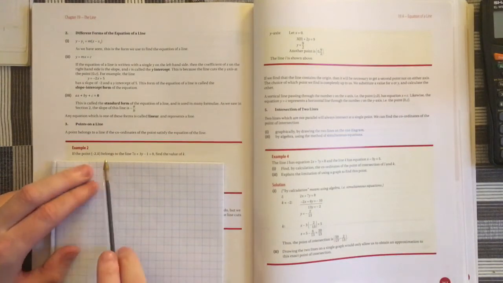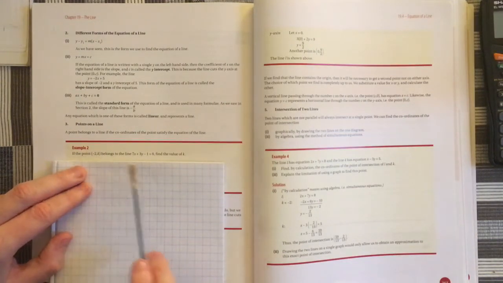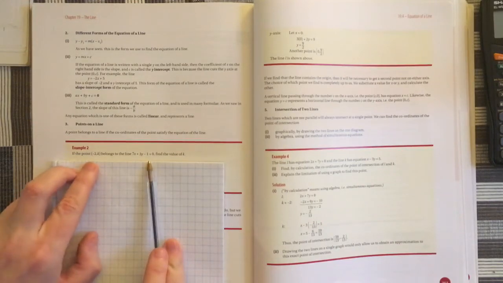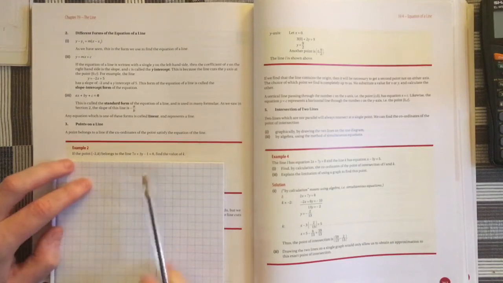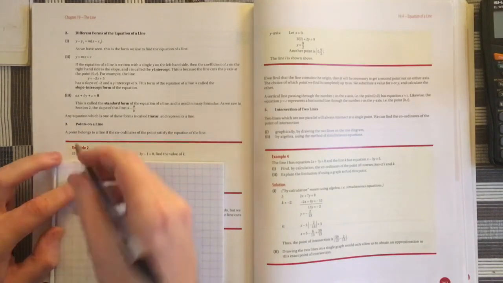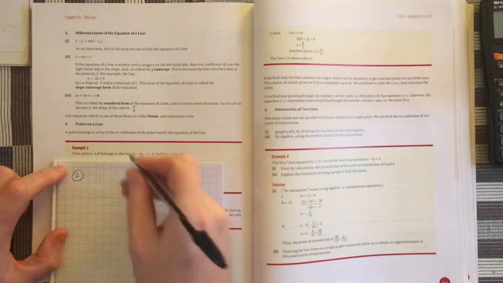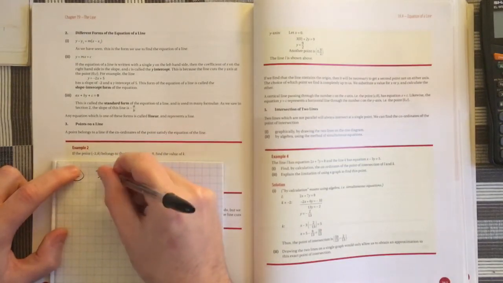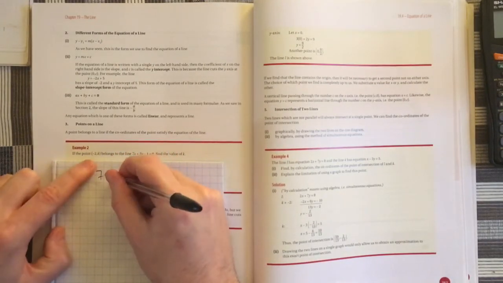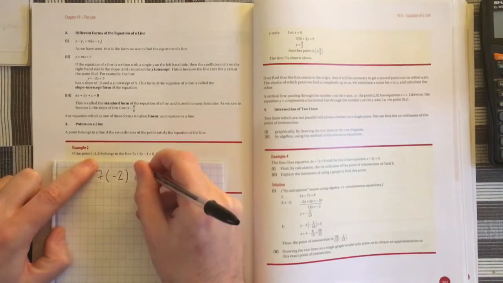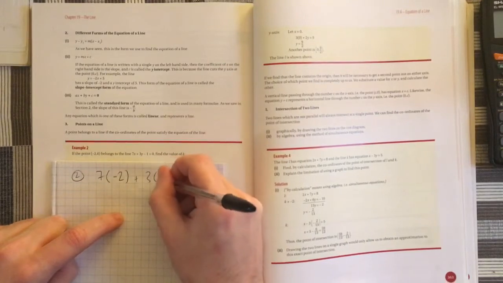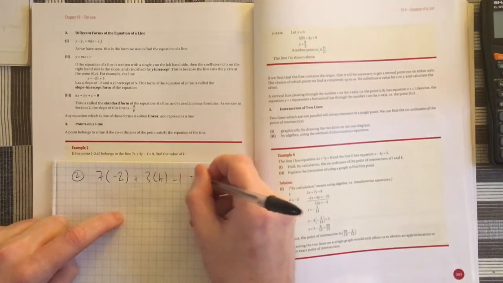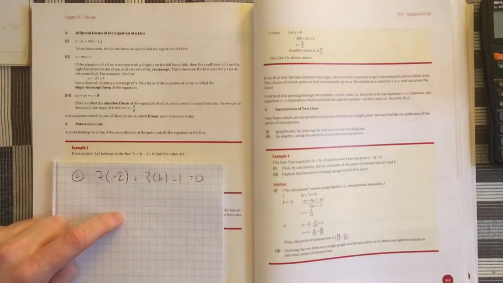In this example here, I am told minus 2, k is on the line. So I know if I sub minus 2, k in there, I should get 0. All right, and then k will be my only unknown and I'll be able to solve for it. So instead of 7x, it's going to be 7 times minus 2 plus 3. Instead of y, it's going to be k because that's the point I'm subbing in. Minus 1, and that will be equal to 0 because I'm told that point is on the line.